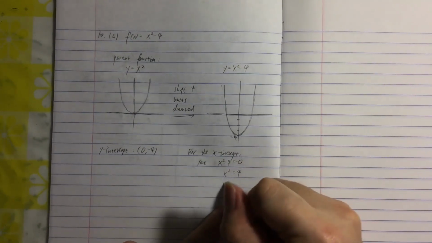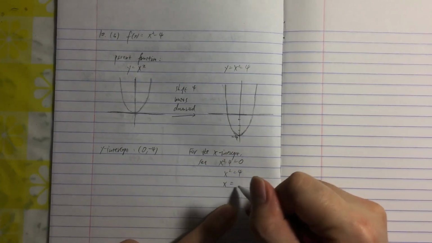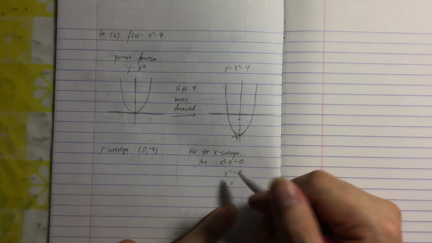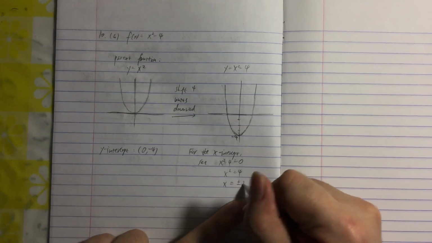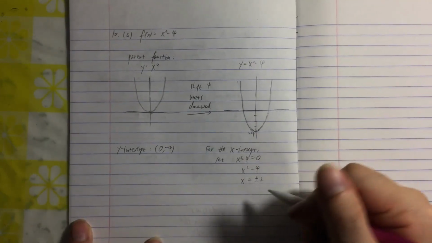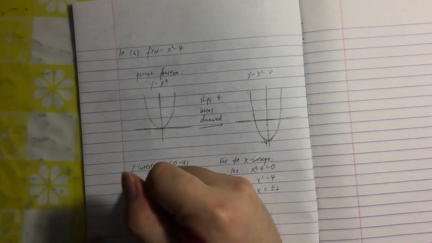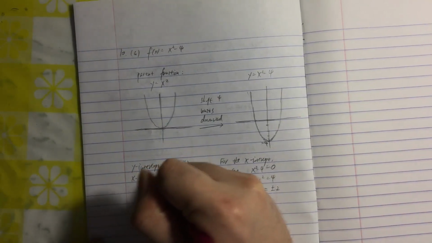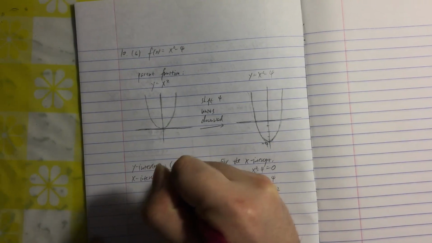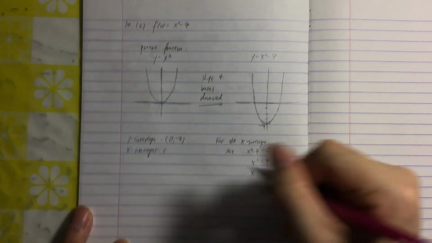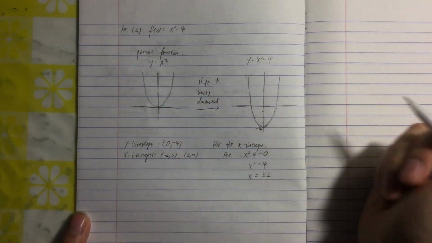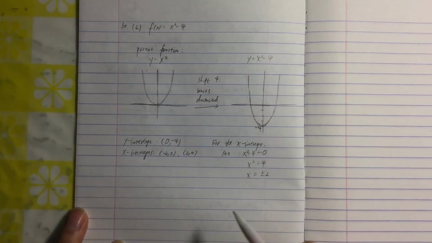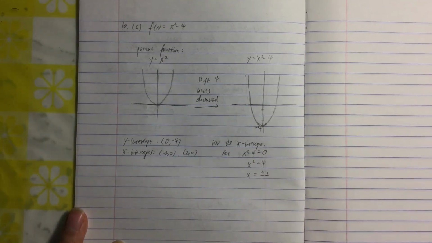Then take the square root. s equals positive and negative 2. The square root of 4 is 2, and when we take the square root, we need to add the plus or minus sign. Here s could be either positive or negative 2. So we have two x intercepts, which are negative 2, 0 and 2, 0. For x intercepts, the y-coordinate is always 0. That's the answer for part A.